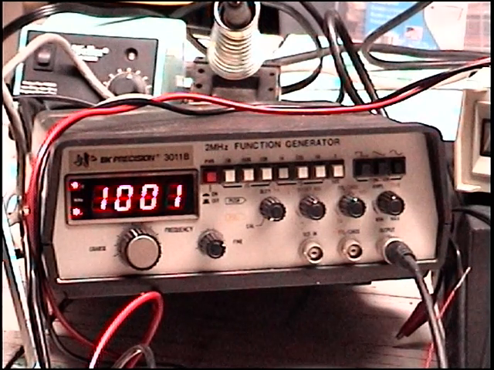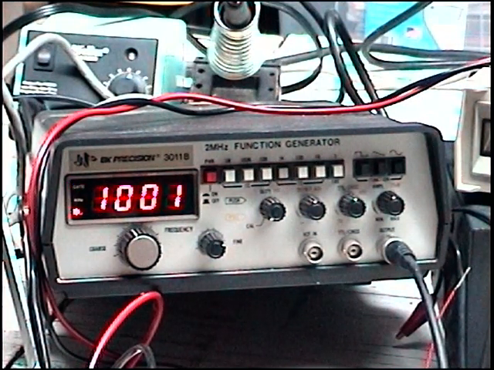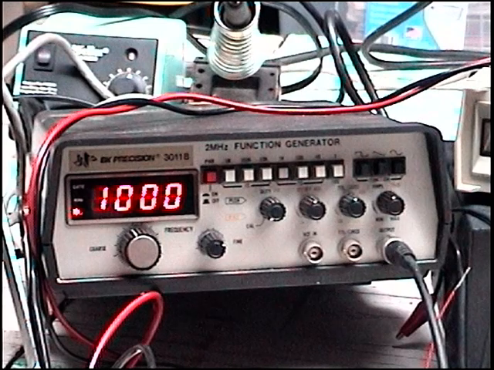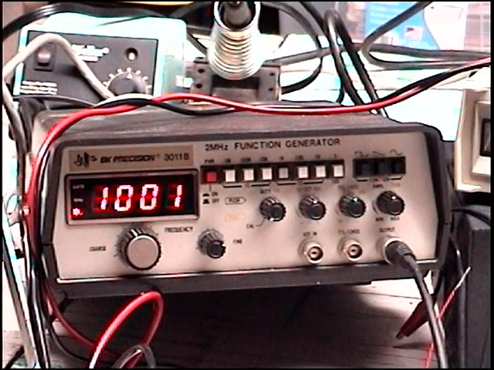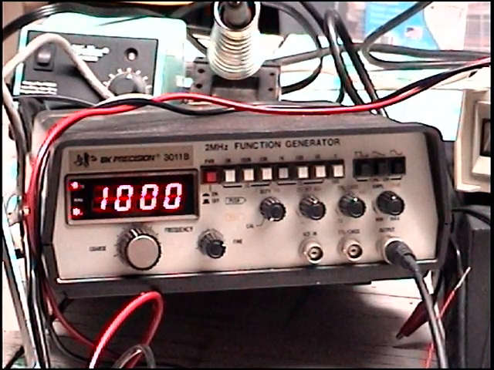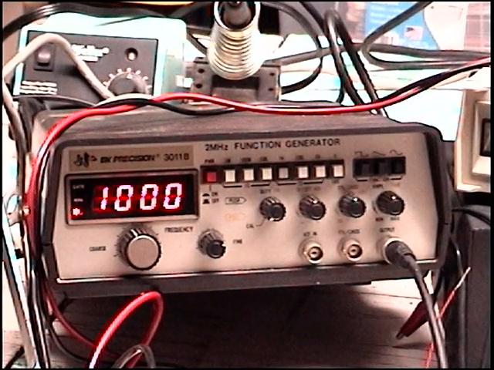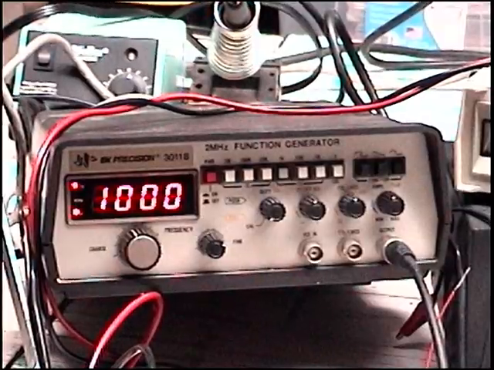Okay, what you see there is the signal generator, the function generator, and it's set for 1000 hertz, 1 kilohertz. You see it fluctuates a little bit because the fine adjustment gets you only so far. So call that 1000 hertz, 1 kilohertz. Now I also have it set at 5 volts peak to peak sine wave.